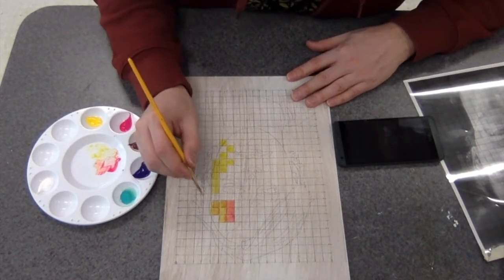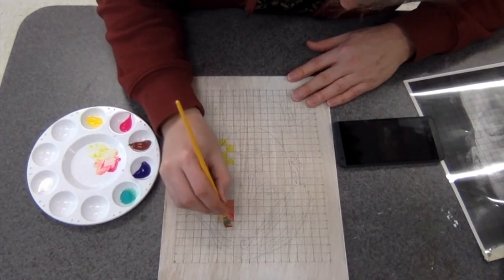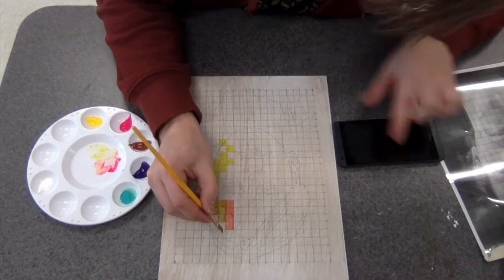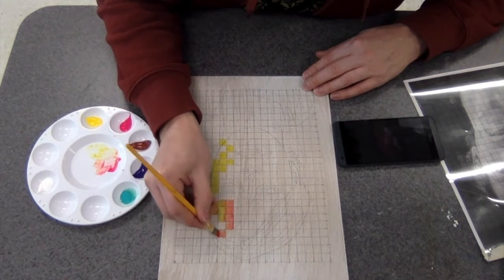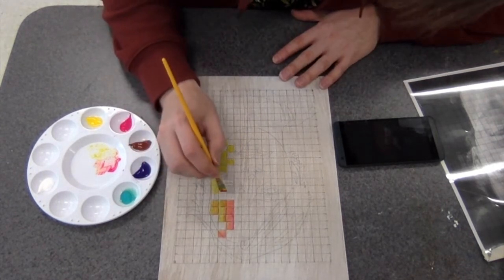I'm going to go all the way to the edges of my square. I don't really want to leave blank spaces in between. That won't look good. But go ahead and average it out over the whole square. Even if there's a corner, just go ahead and fill that in anyways.